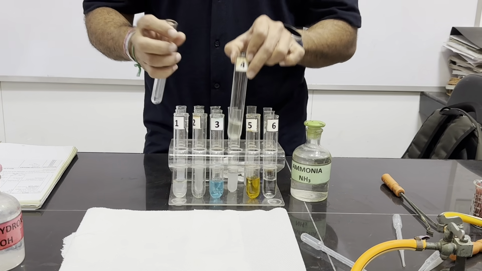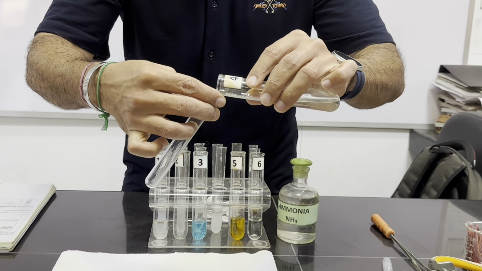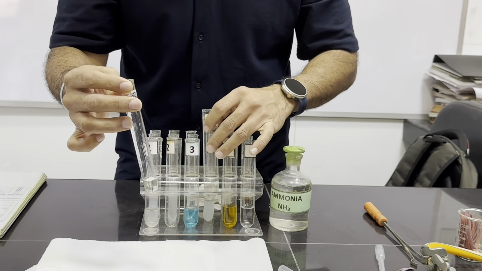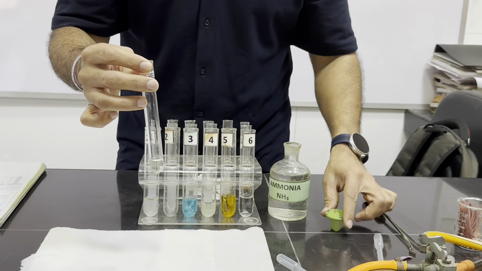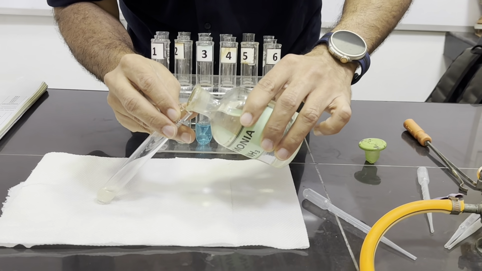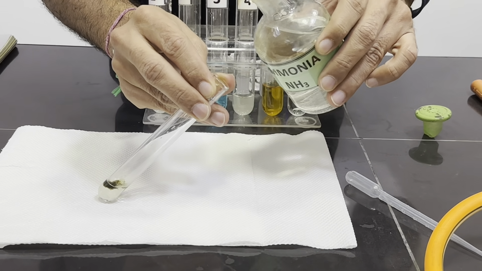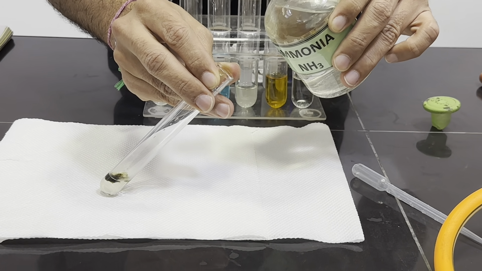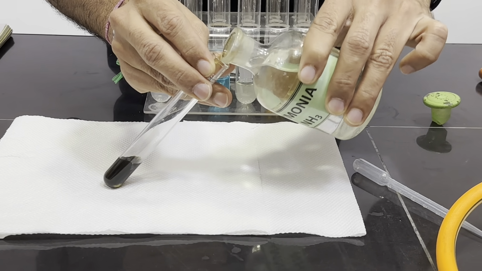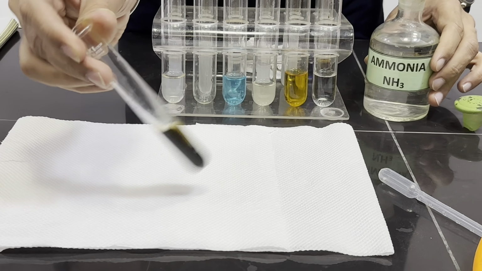Now we are testing the Fa4 solution. We will take its 1 centimeter depth, and now we will test this using aqueous ammonia. With a few drops of aqueous ammonia, yes, we are getting these green precipitates, and then once we add excess of aqueous ammonia, the precipitate remains insoluble.